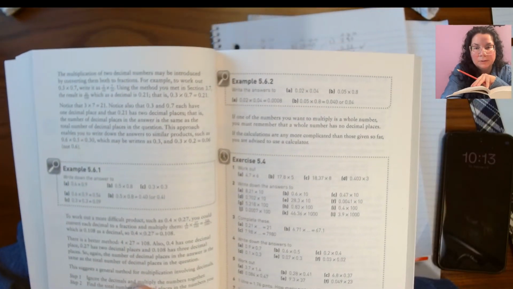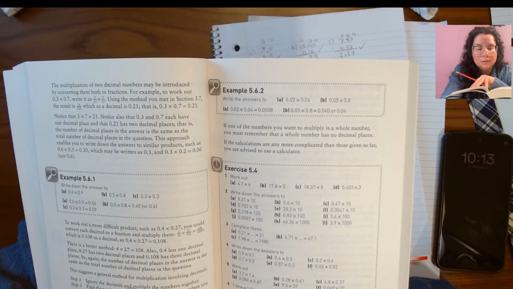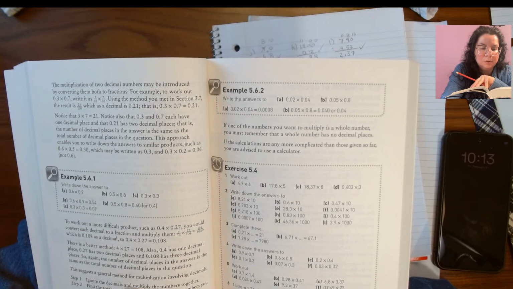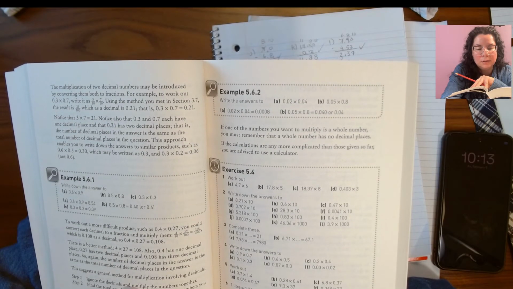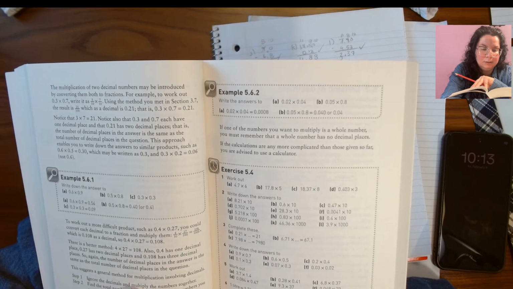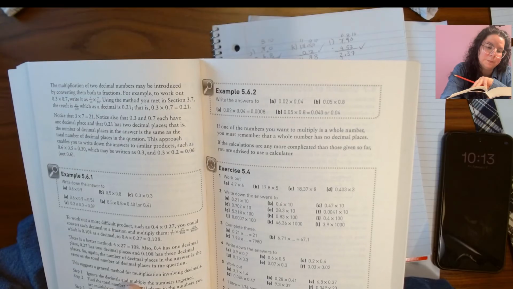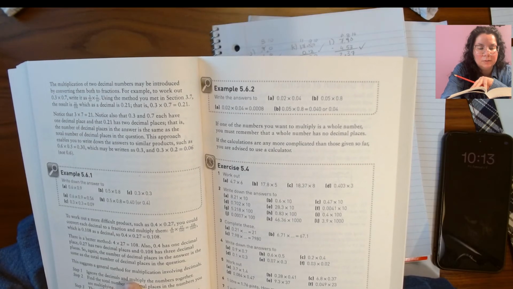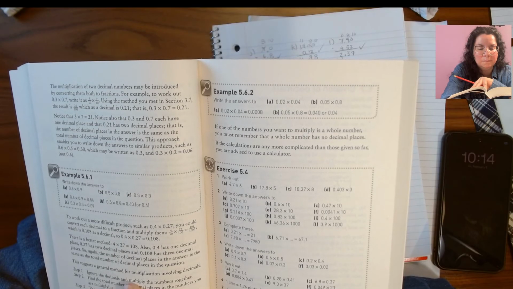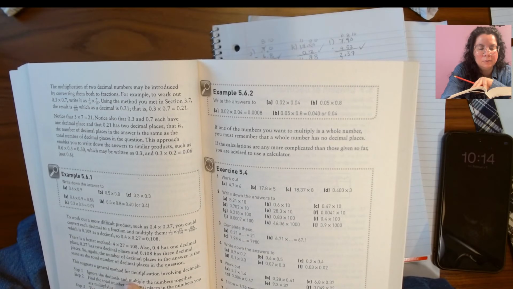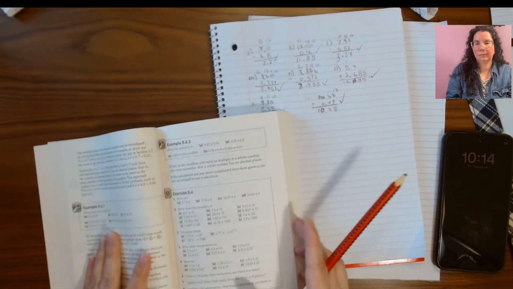Example 5.6.2. Write the answer to A. 0.02 times 0.04 equals 0.0008. 0.05 times 0.8. One of the numbers you want to multiply may be a whole number. You must remember that a whole number has no decimal places. If the calculations are any more complicated than those given so far, you are advised to use a calculator.